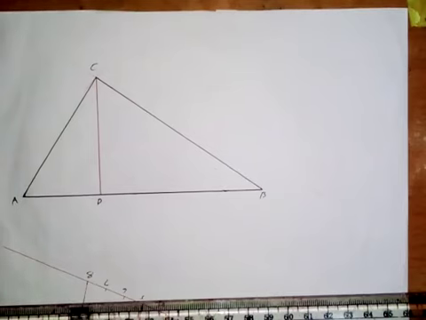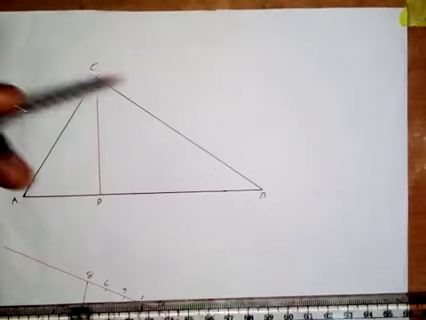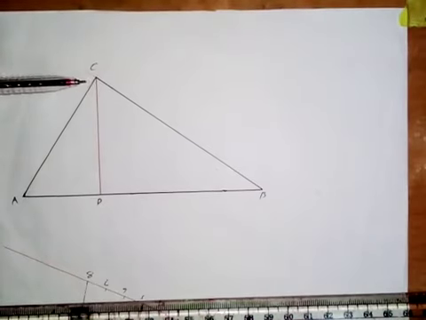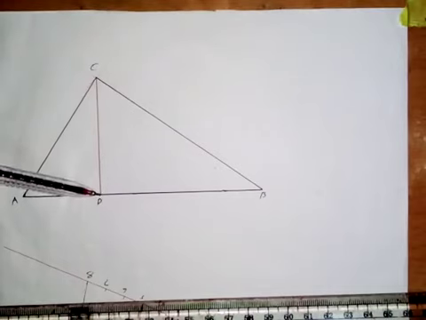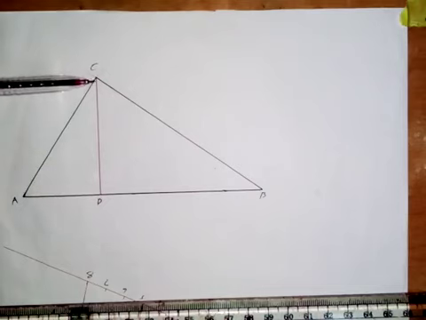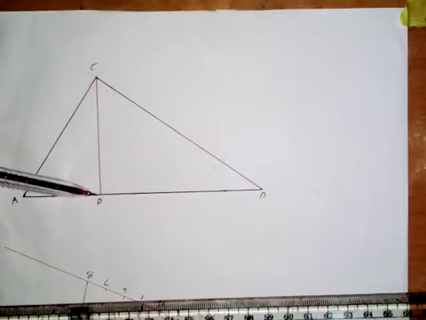The first thing that you need to do is to construct the triangle with the given dimensions, which I believe you can do. Then, after you have constructed the triangle, the next thing to do is to draw a perpendicular line from the vertex, this point C here, to line AB. This line that we drew from the vertex C to line AB meets line AB at point D. So it means that this line CD is at a right angle to line AB.